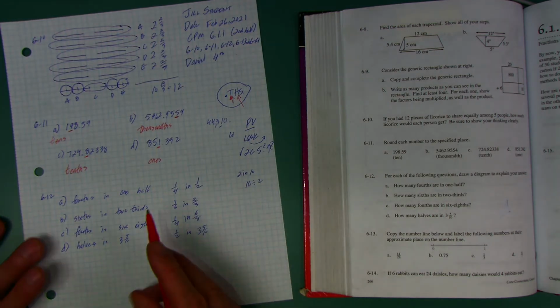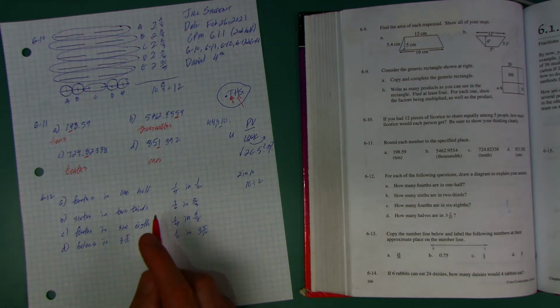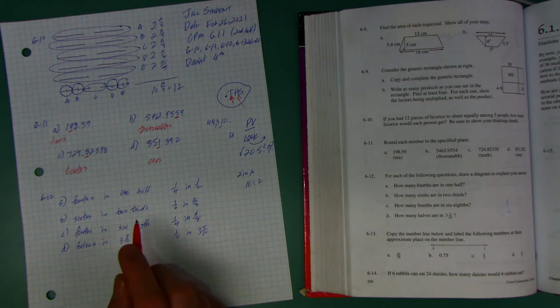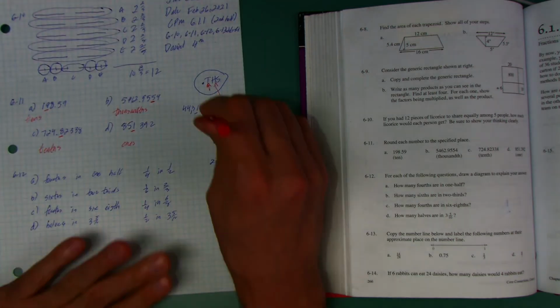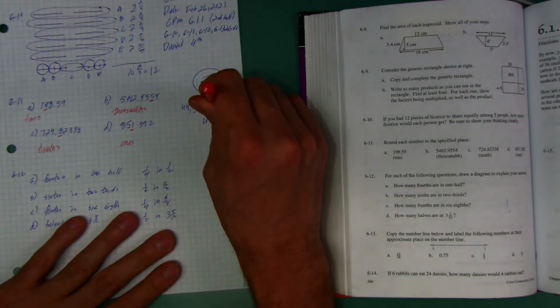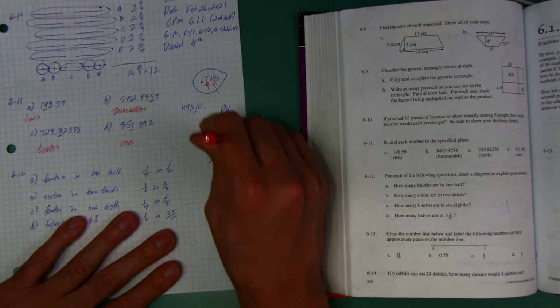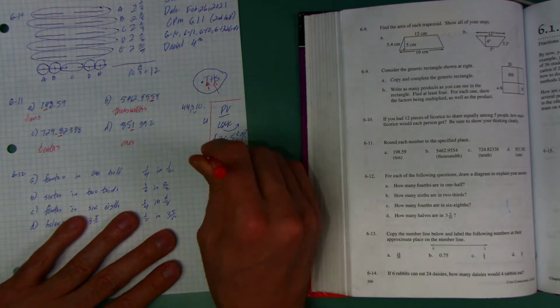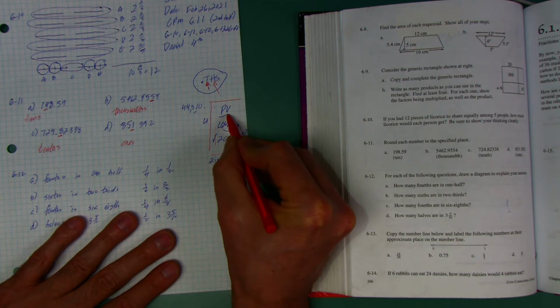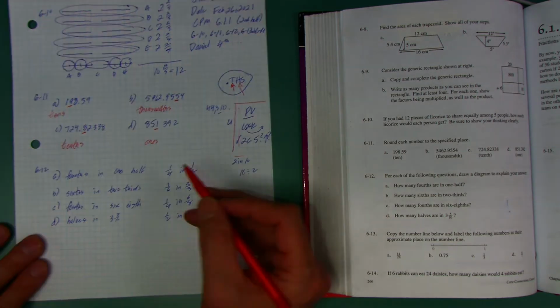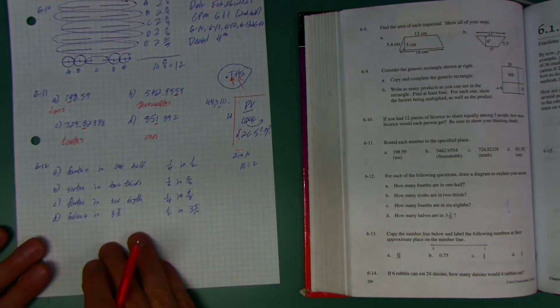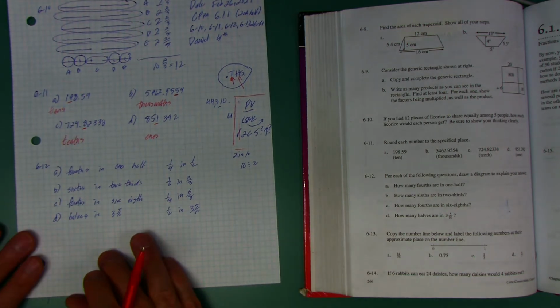All right. On 6-11, we were rounding, and I helped you by identifying the place you're going to round to. And we reviewed real quick the steps on rounding. Remember that PV with a line under it? That means underline the place value. Once you do that, your choice for answers is limited to 2.